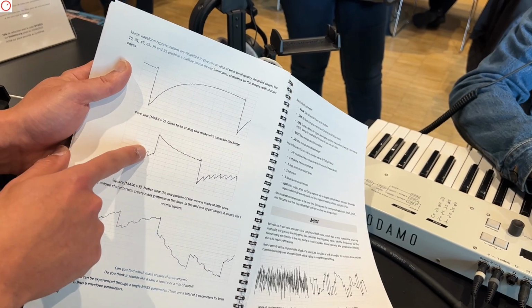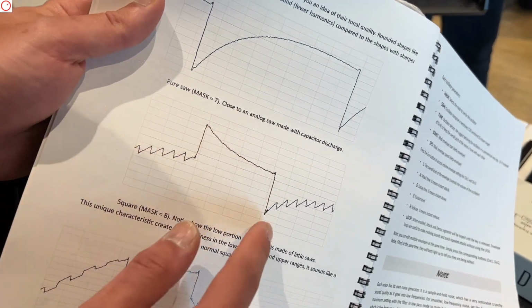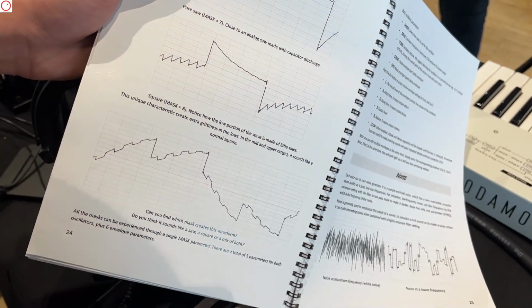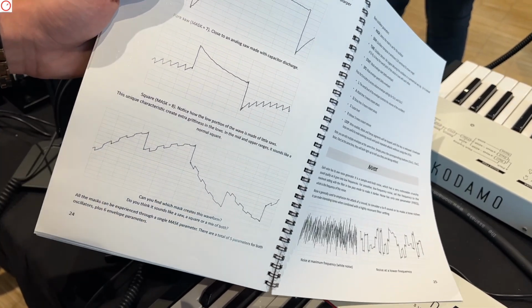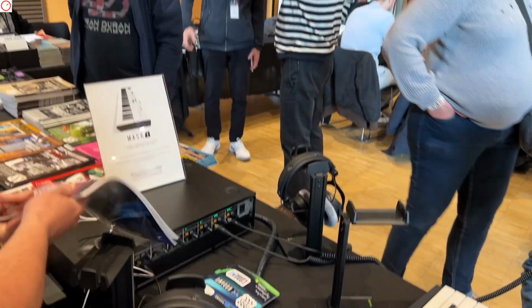Here it's a square wave. So it's quite unique because the lower portions have little saws. So you can build many waveforms with a single value. The advantage of bitmask synthesis is that it creates a lot of diversity with just one parameter.